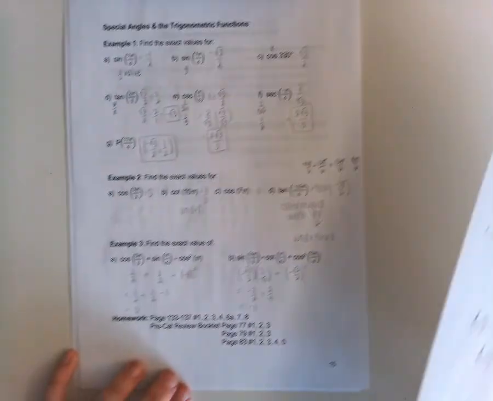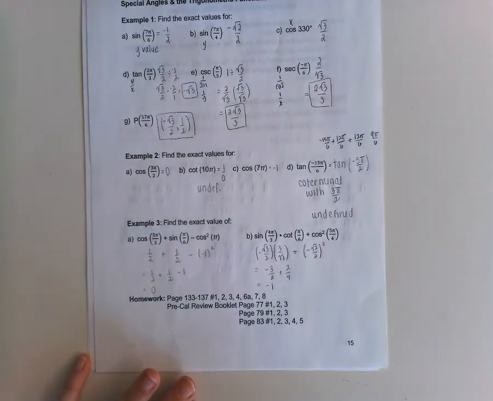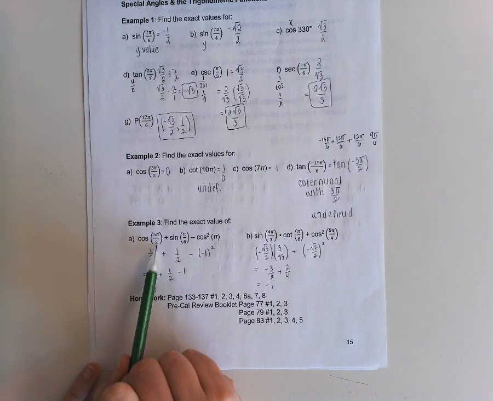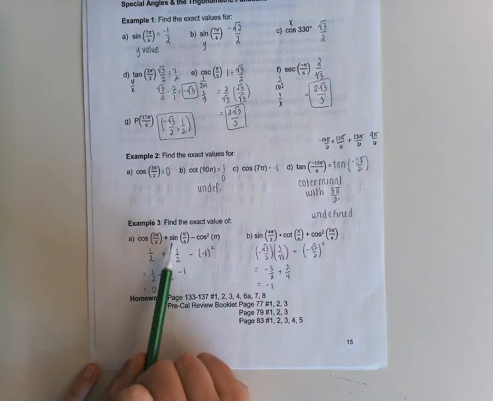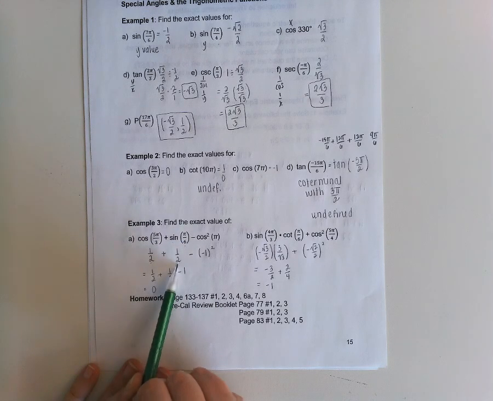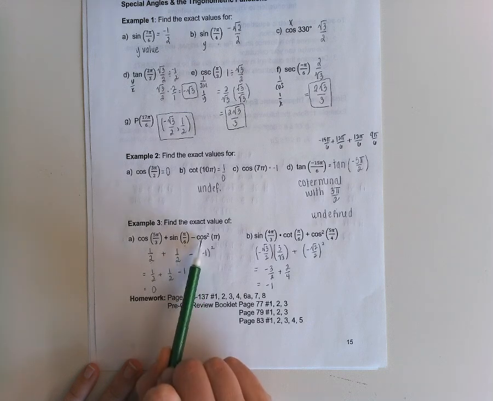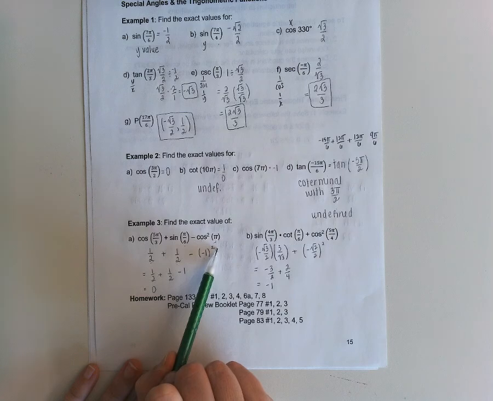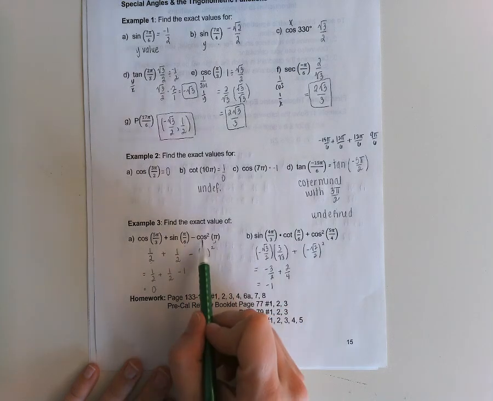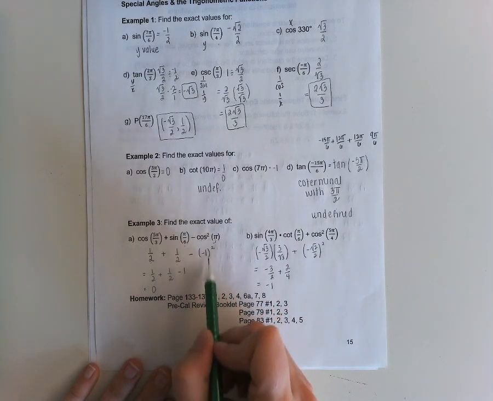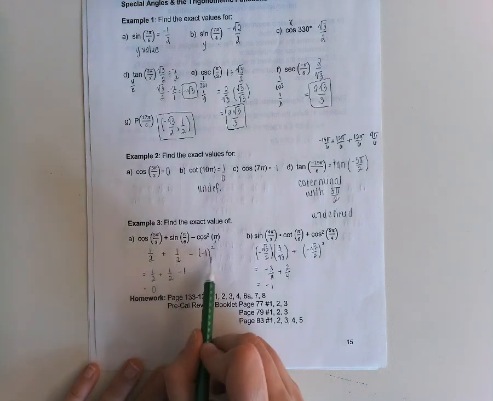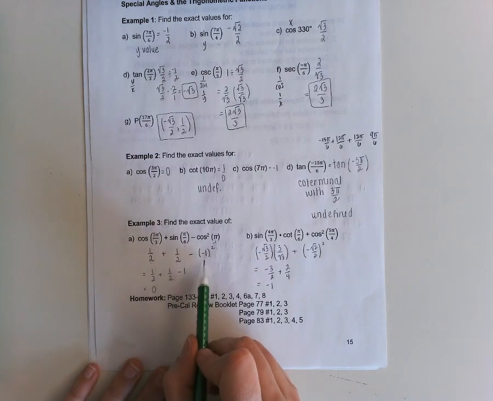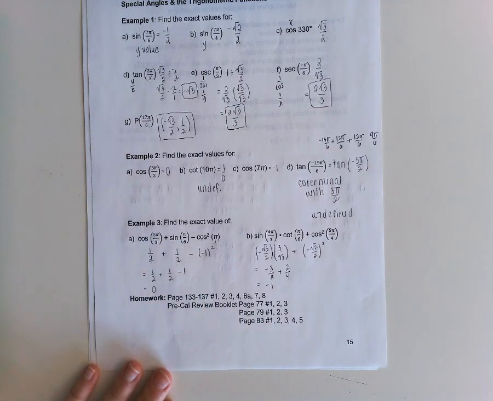And then in example 3, you're just going to put all of that together. Here, you're looking for the x value at 5 pi over 3, which is half, the y value at pi by 6, which is half, and the x value at pi, which is negative 1, and squared. So here, it means cos of pi squared, so negative 1 squared, and then you're just going to use your arithmetic. 1/2 plus 1/2 minus 1, which is equal to 0.